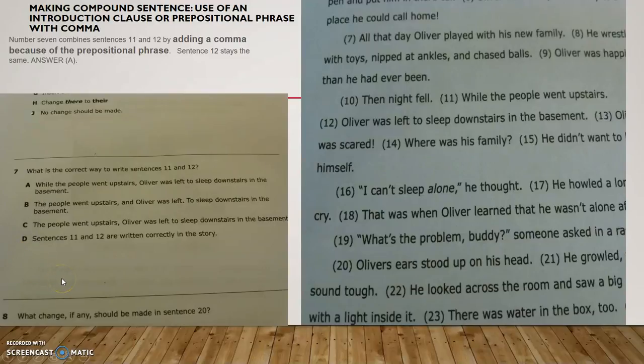And C, the people went upstairs. Oliver was left to sleep downstairs in the basement. It didn't tell me to change the sentence to make it better, so it didn't prompt me to change the wording in any way. So I can leave the wording the same and just combine them. C is not correct because that is revising the first part of the sentence. It didn't ask me to take away that transition word. That transition word actually makes sense.